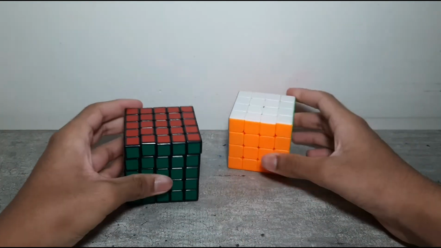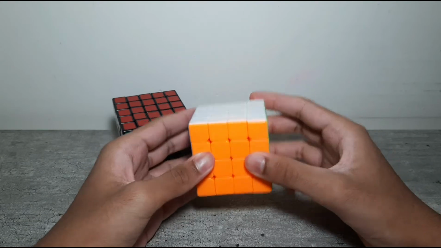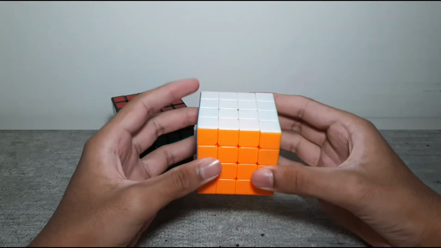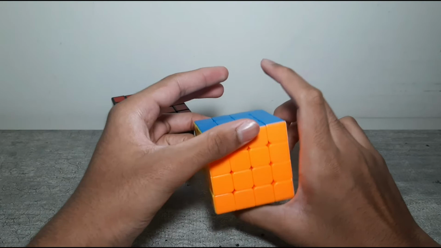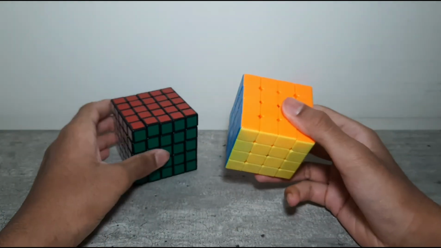But that's basically it. Even the whole cube reorientations would be the same. This is x, x prime, y, y prime, z, z prime. But yeah, that's about it.